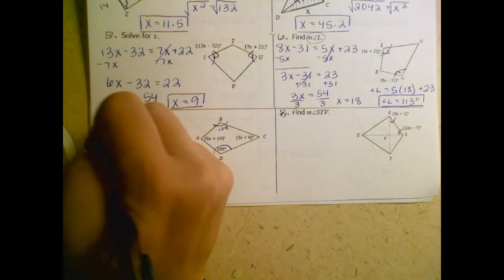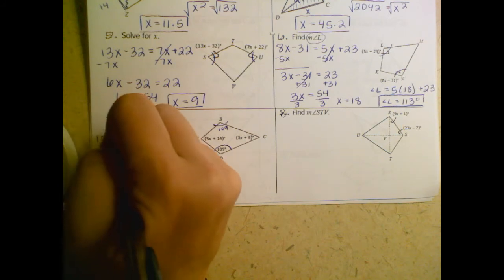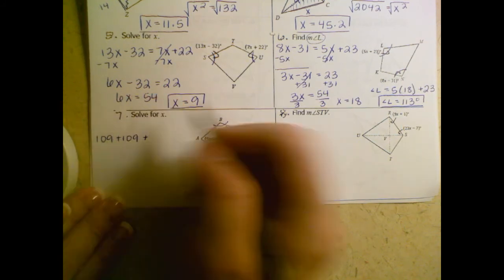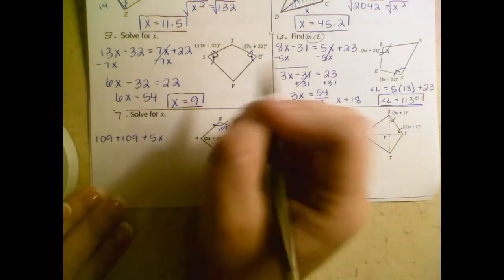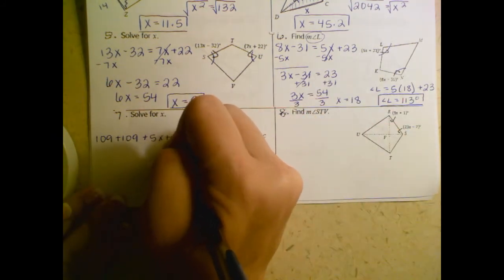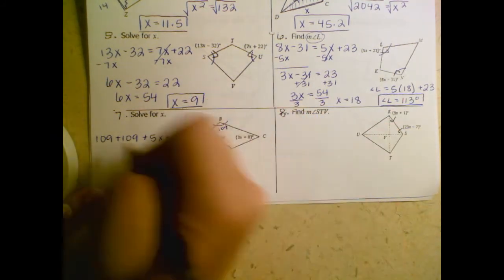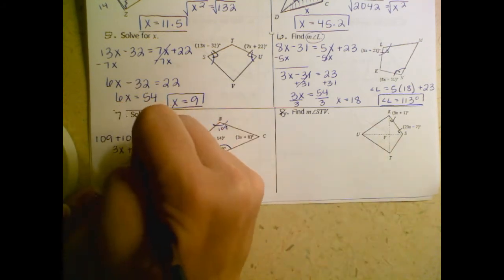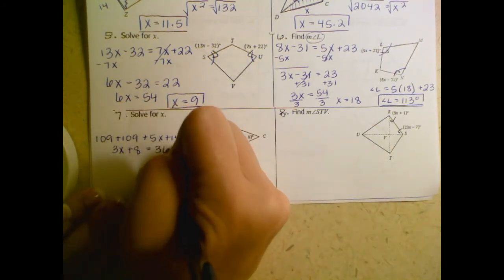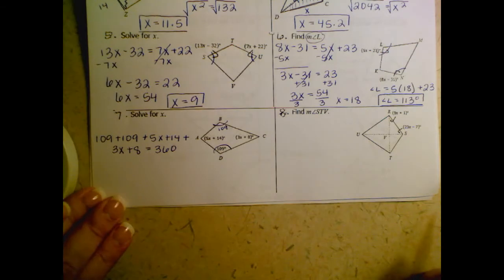Well, let's do 109 plus 109, 109 plus 109 plus 5x plus 14 plus the 3x plus 8 all equals the 360.